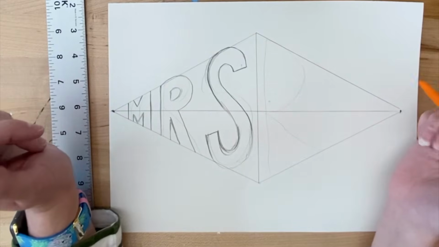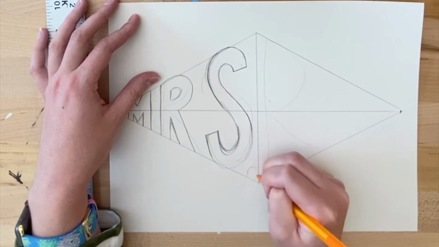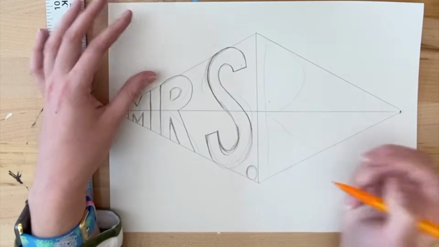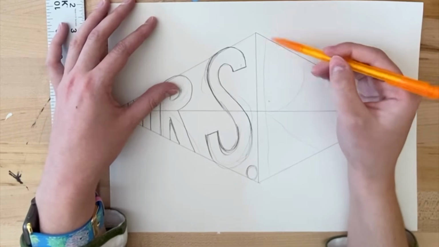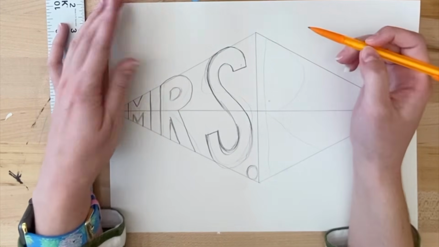So there's my Mrs. I'll even add a little period. and then my R will be over here. I guess I'll use the corner of the box.